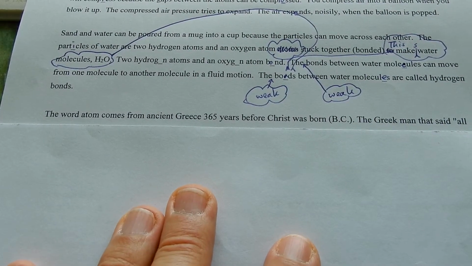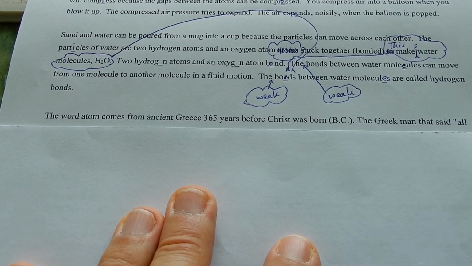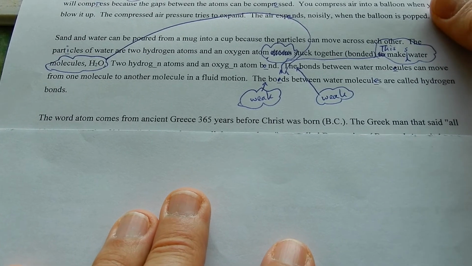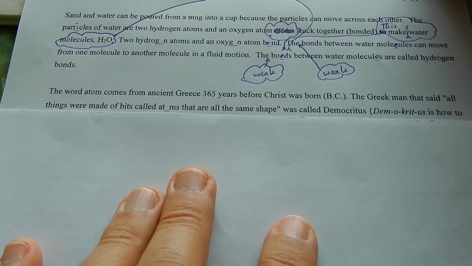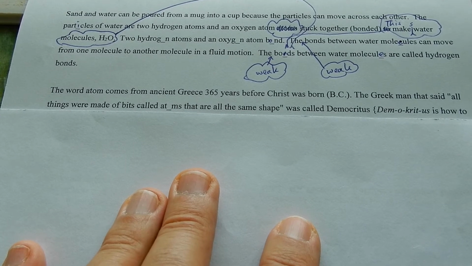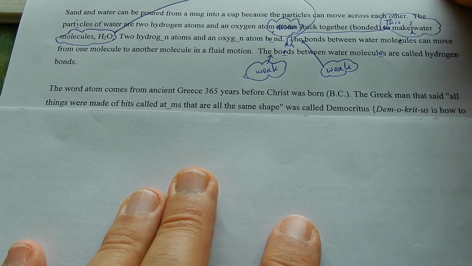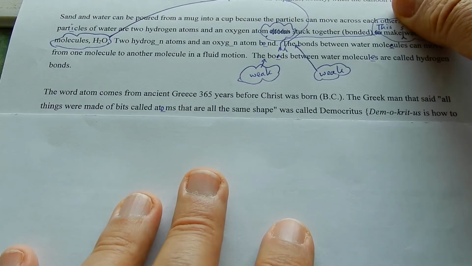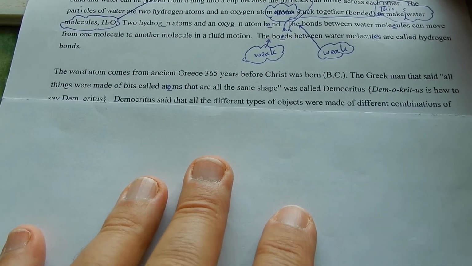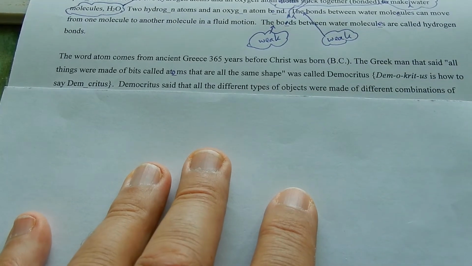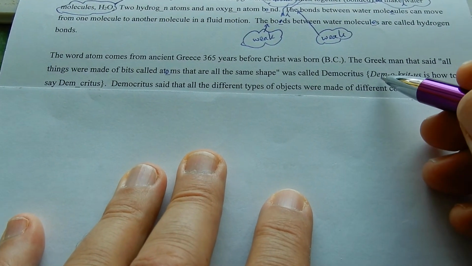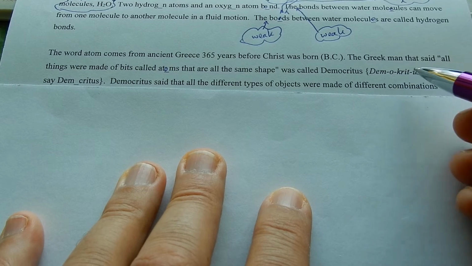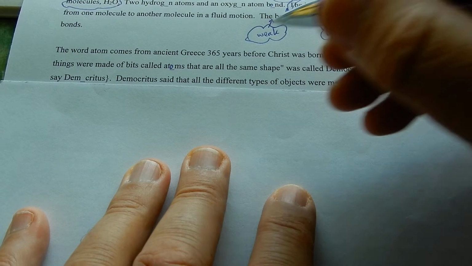The word atom comes from ancient Greece, 365 years before Christ was born. The Greek man that said all things were made of bits, called atoms, that are all the same shape, was Democritus.